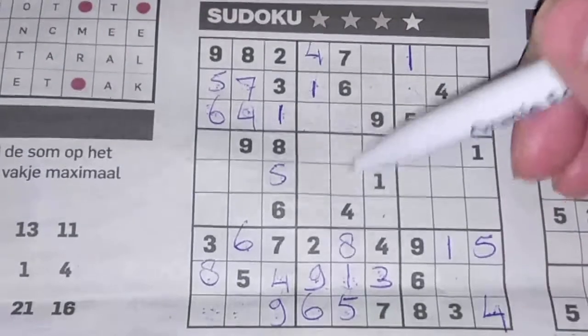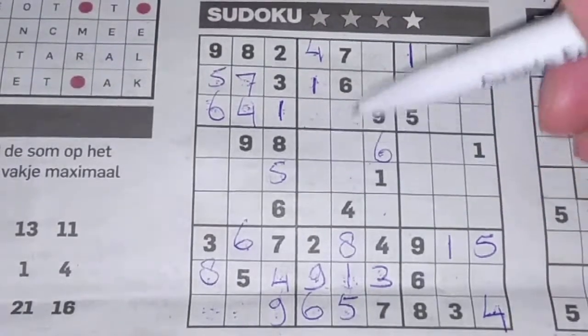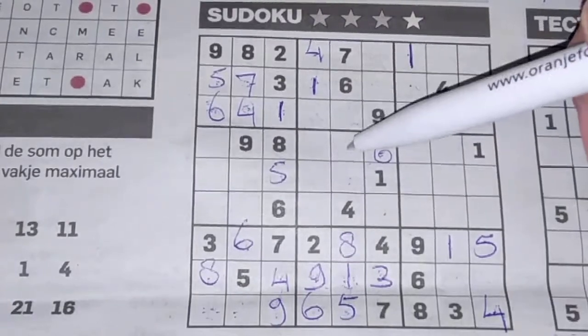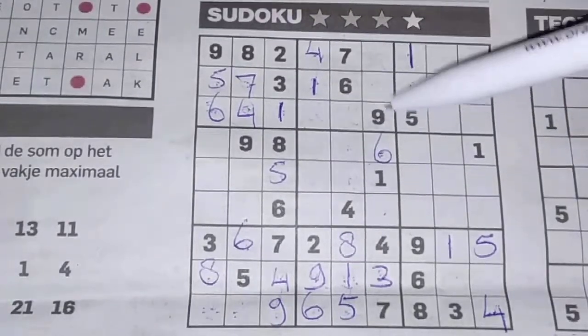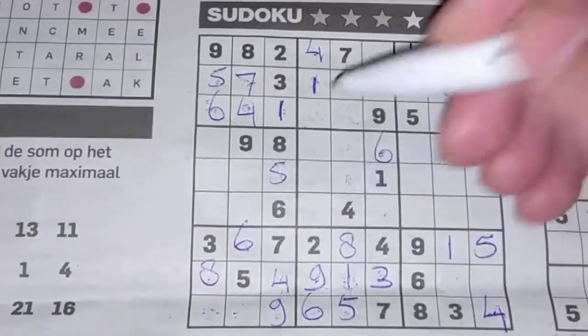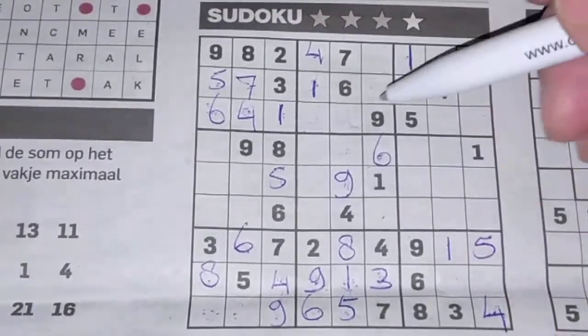These 3 numbers, can I do something? The missing numbers are 9, 3, and 2. I see here a 9, so no 9 there. Here also a 9, no 9 there. Only place for the 9 should be there.